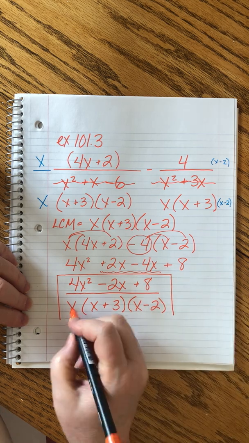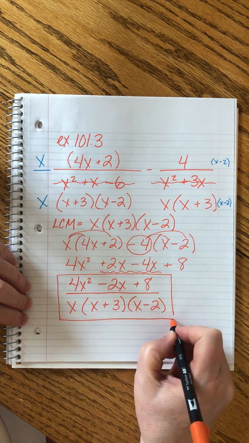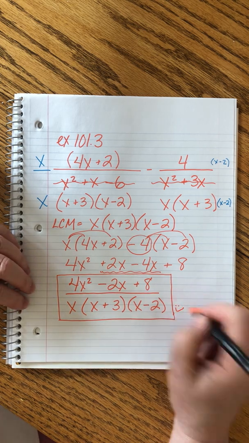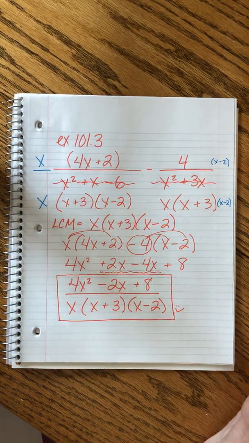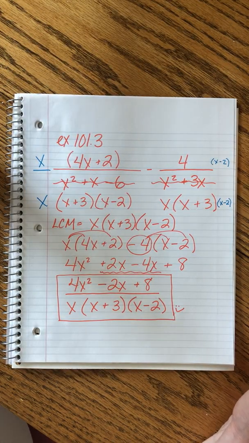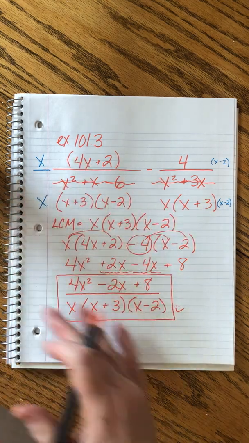All simplified and reduced, real pretty like. Yay! That is lesson 101. We will be using these skills for a long time to come, and we will come back to this lesson early next year in Algebra 2 and review this.